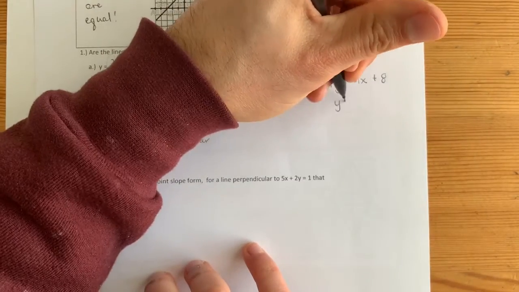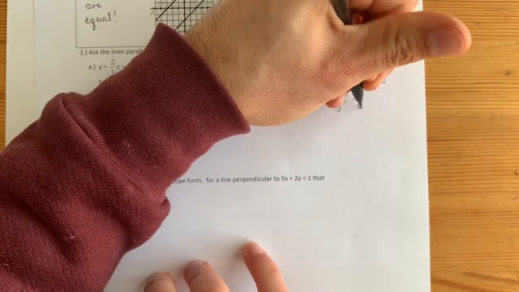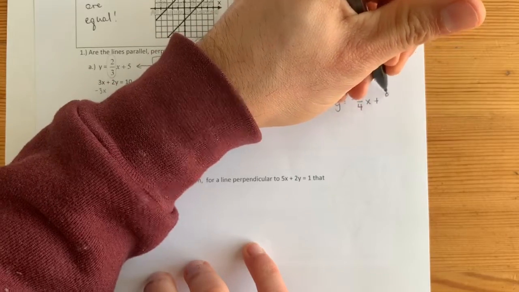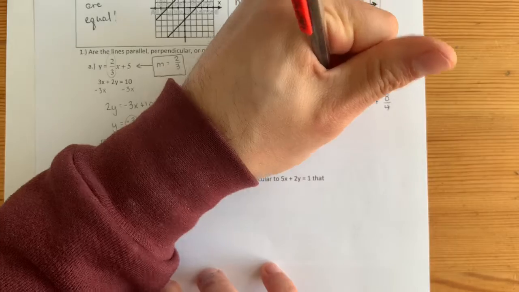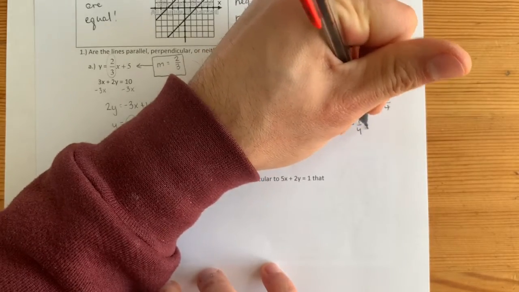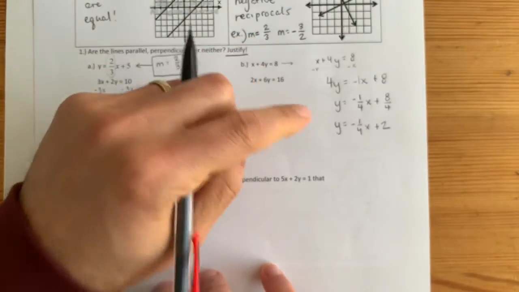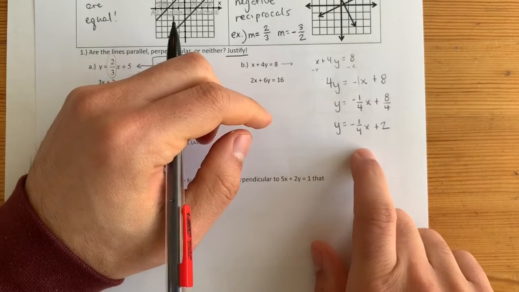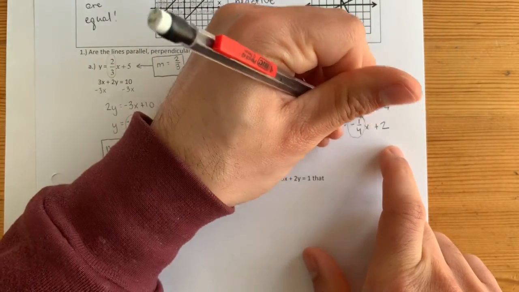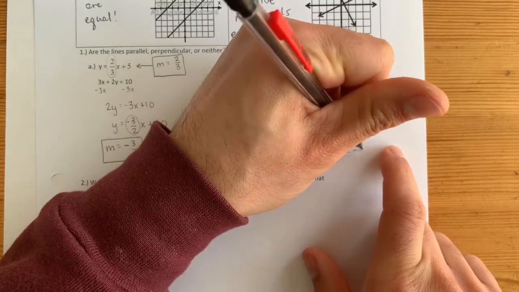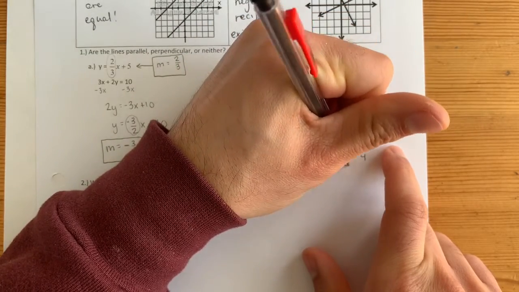Divide by 4, and I divide everything by 4. And that gives me y equals -1/4 x plus 2. So I now have the form y equals mx plus b. So here's my m equals -1/4. So there's one slope.